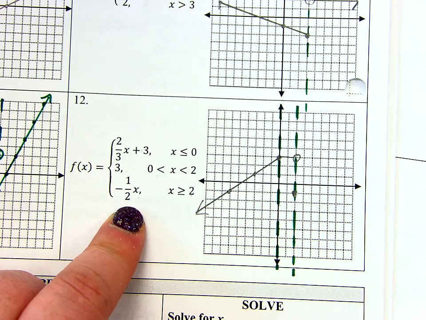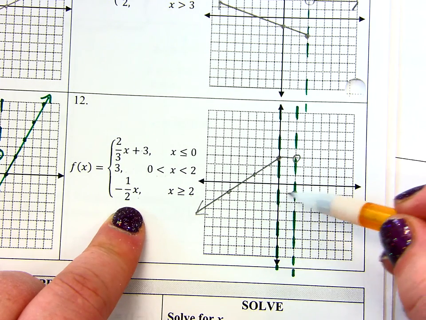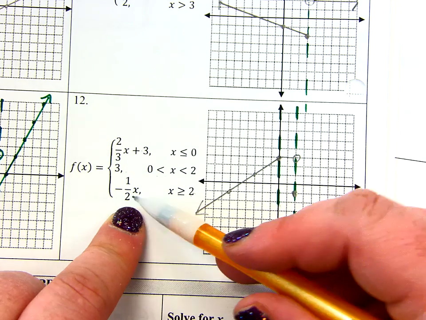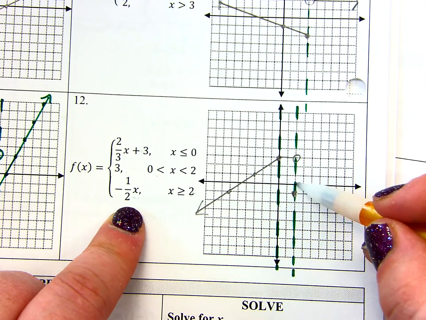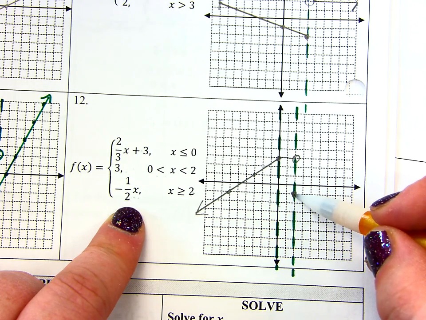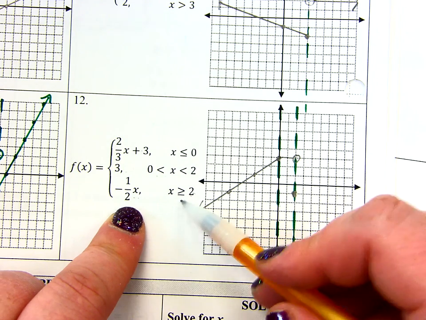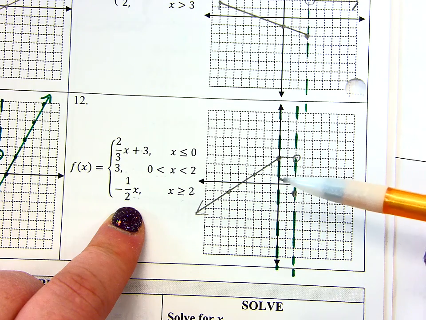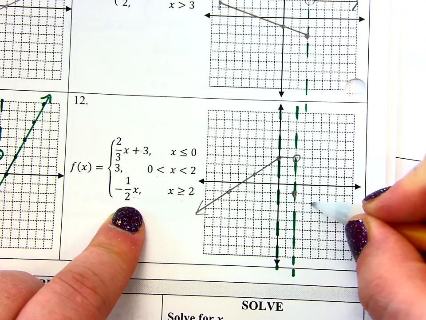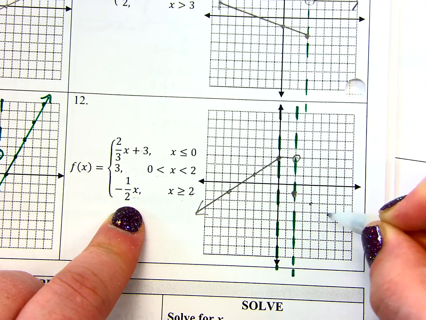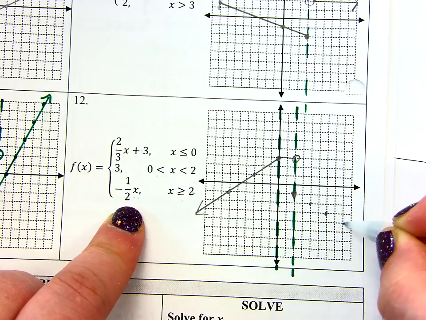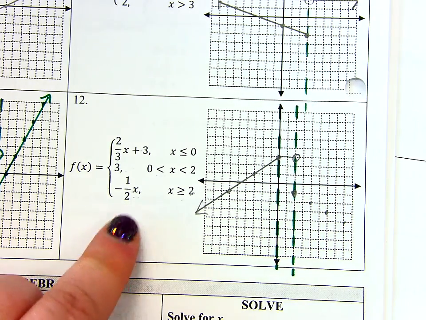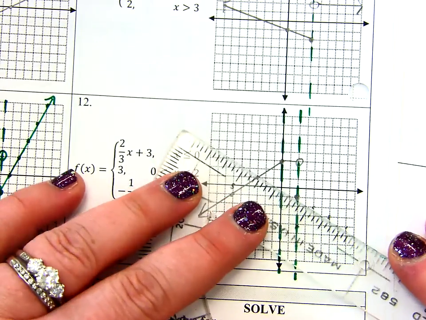Whichever method you're using, if you start at the origin and went down 1/2, or if you take 2 and plug it back in, 2, -1 comes out. And I know it's a closed dot because I have the or equal to there. And now I can just continue with my slope. Down 1/2, down 1/2. And there is the rest of it.